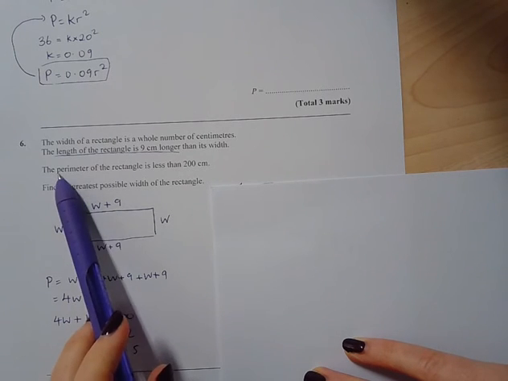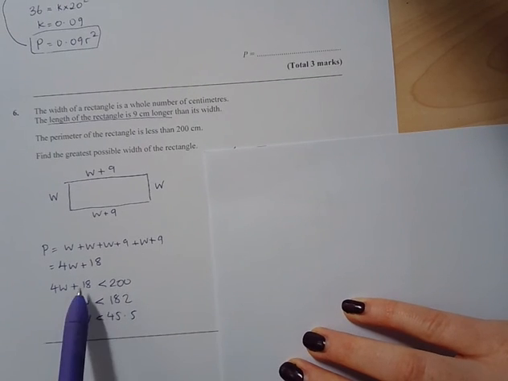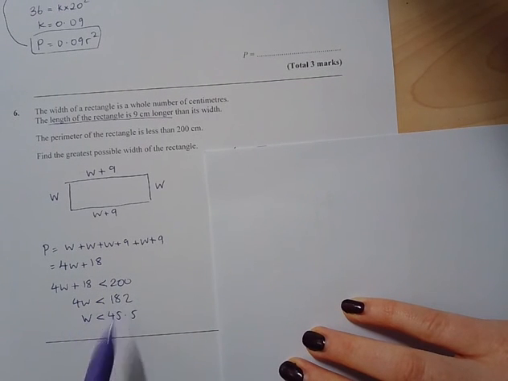And the question says the perimeter is less than 200. So we make that less than 200. And then we just solve it like we would an equation. So I subtract 18 from both sides, so I get 4W is less than 182. And then I divide both sides by 4, which gets me 45.5.